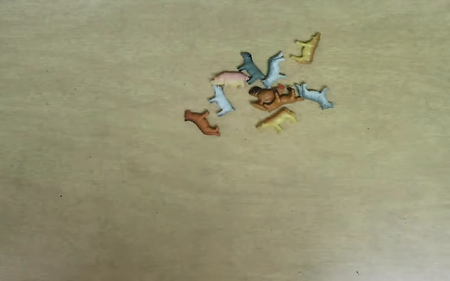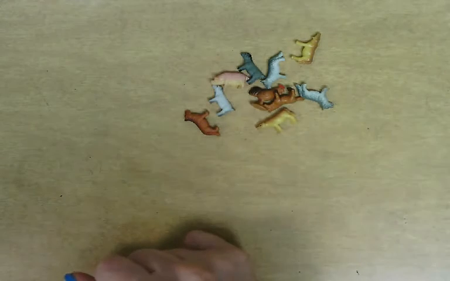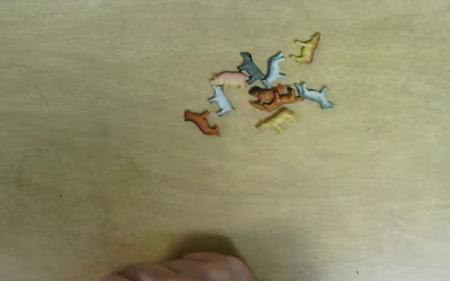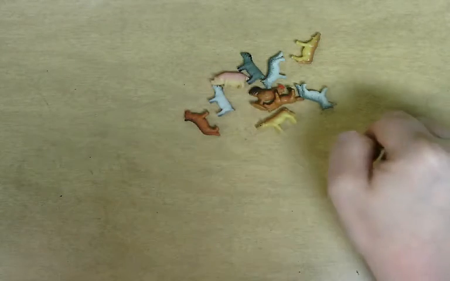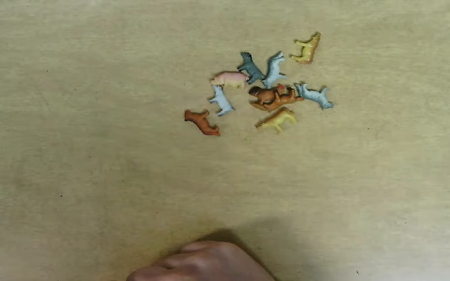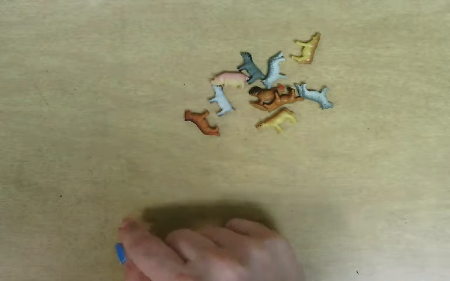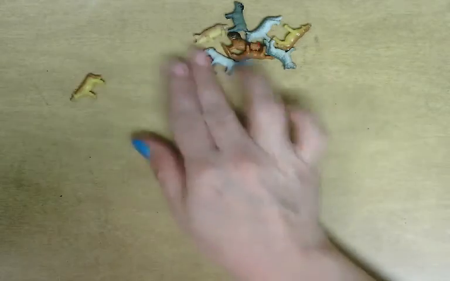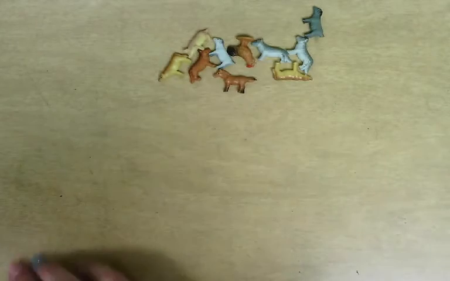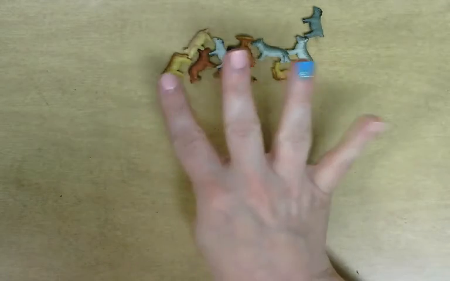Okay? Get 10 objects. They can be anything as long as you've got 10 and they're small enough to move around. All right? And what we're going to do is practice dividing our 10 objects into different sets that are equal. Remember, equal means that they are the same. Okay? So make sure you've got 10 objects. Let's count them. Make sure there's 10. 1, 2, 3, 4, 5, 6, 7, 8, 9, 10. Okay, I've got 10.